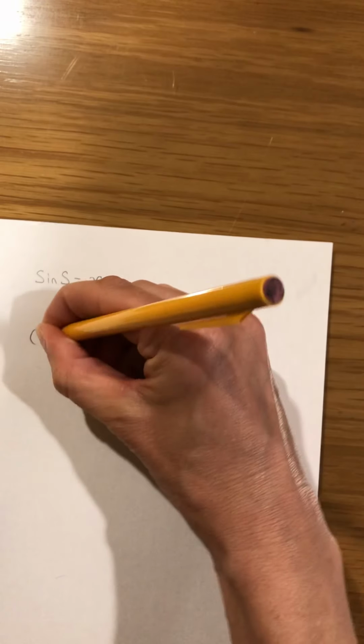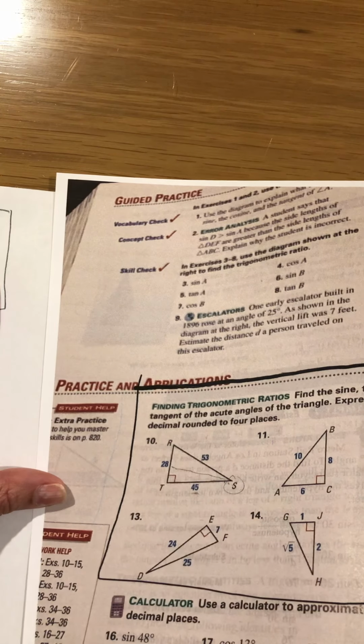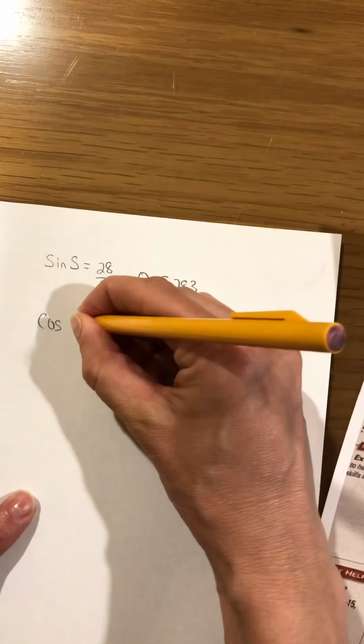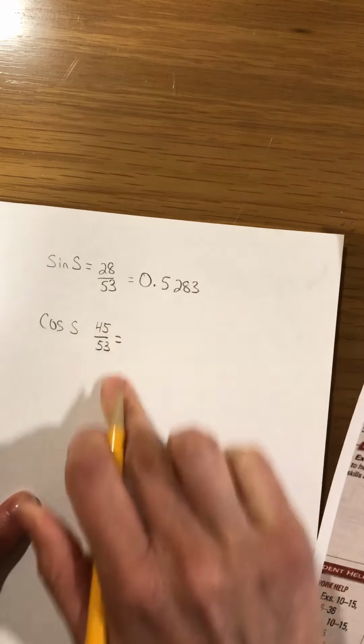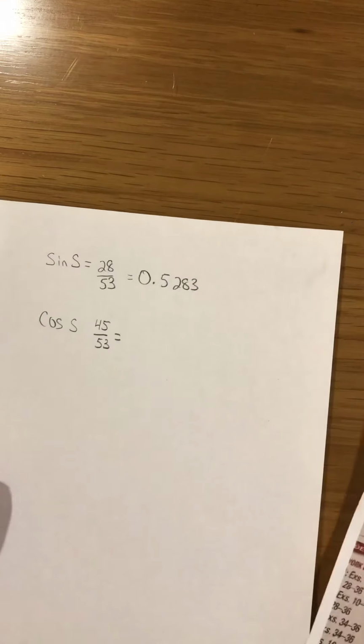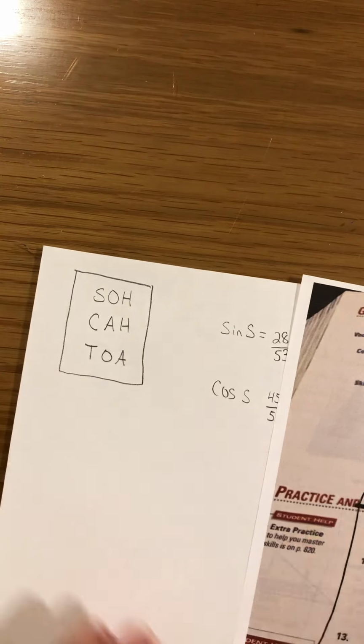Okay, cosine of S is adjacent over hypotenuse. So if we're coming from angle S, here's adjacent and here's hypotenuse, 45 over 53. And then divide that in the calculator to get the decimal answer. And then tangent of S is opposite over adjacent.